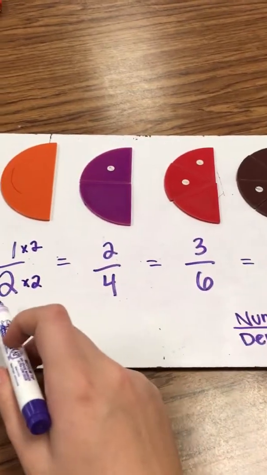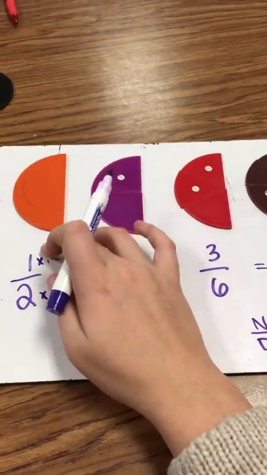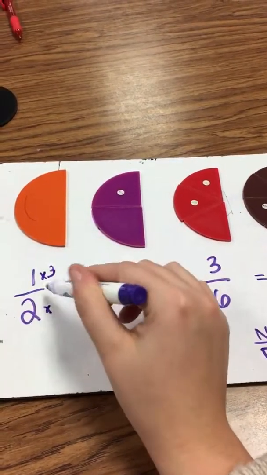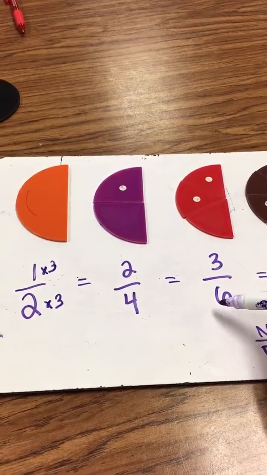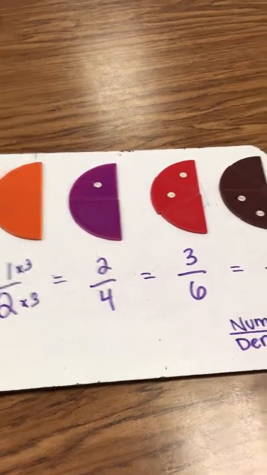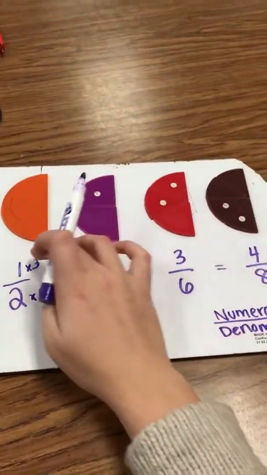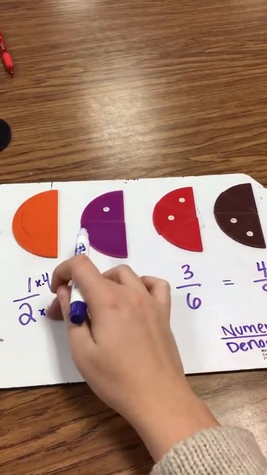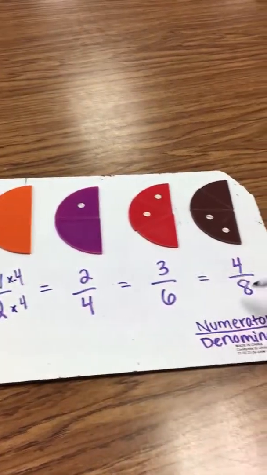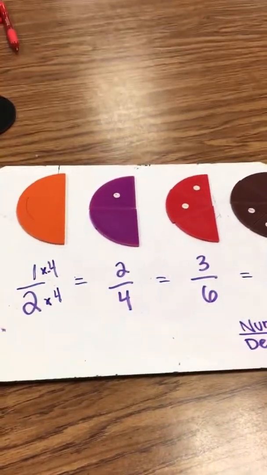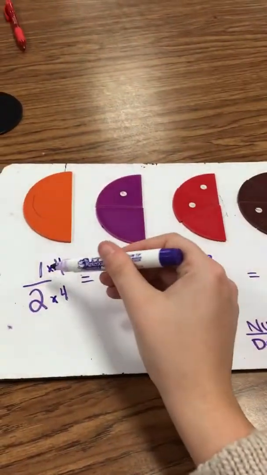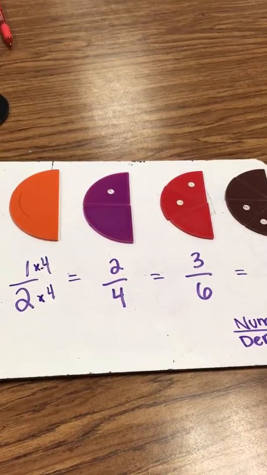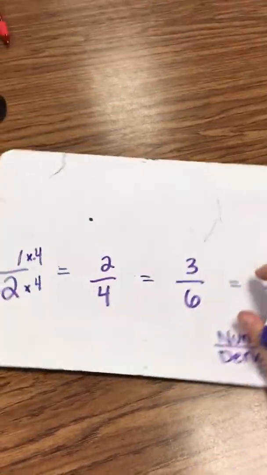Okay, now I'm going to go from 1/2 to 3/6. 1 times 3 is 3. 2 times 3 is 6. The last one, 1 times 4 is 4. 2 times 4 is 8. So we can figure out equivalent fractions by multiplying our top and our bottom number, our numerator and our denominator, by the same number. So I'm going to show you a couple examples.